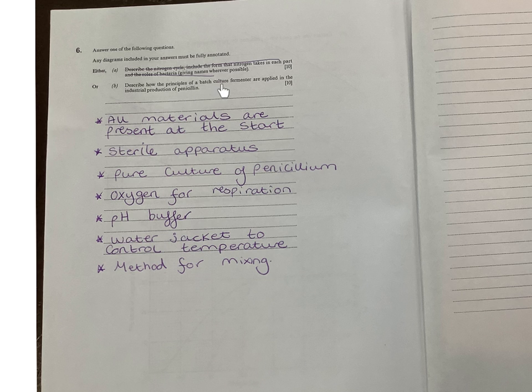Describe how the principles of batch culture fermenter are applied in the industrial production of penicillin. All materials are present at the start. Sterile apparatus, pure culture of penicillin, oxygen for respiration, pH buffer, water jacket to control the temperature, method for mixing. So these are all the things that we do to make sure that there is enough control to make penicillin.